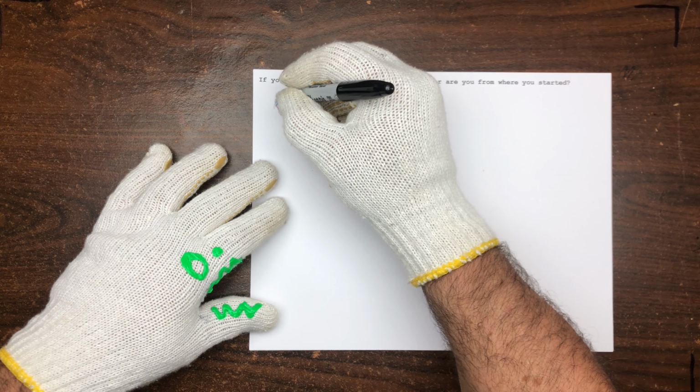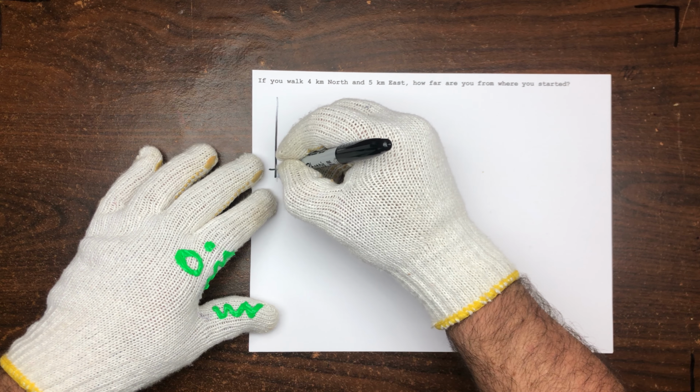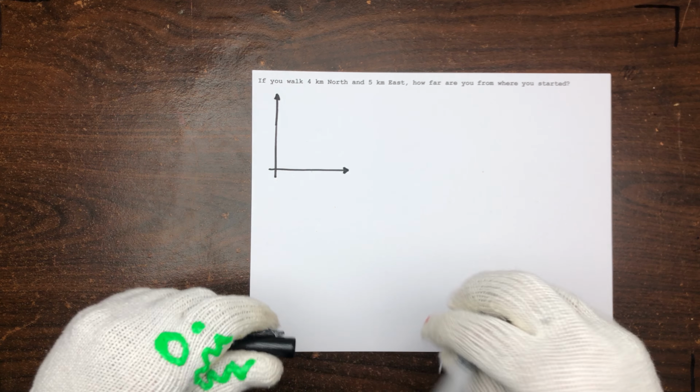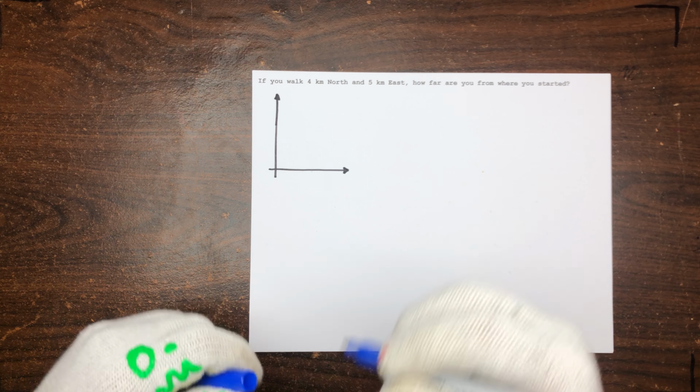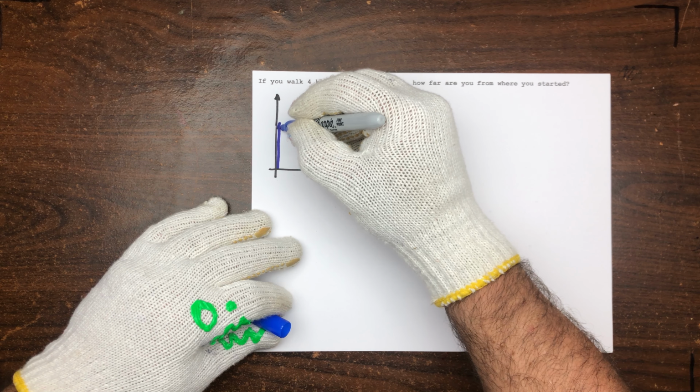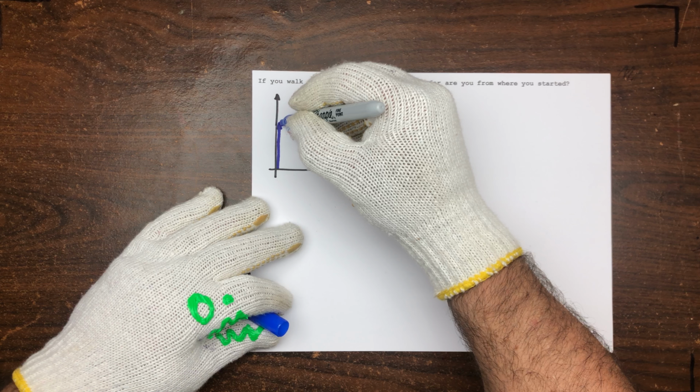If you walk 4 kilometers north and 5 kilometers east, how far are you from where you started? First things first, I love drawing pictures with these types of problems. Let's draw a picture, and we'll label each one of these sections as a vector. So 4 kilometers north, and then 5 kilometers east.